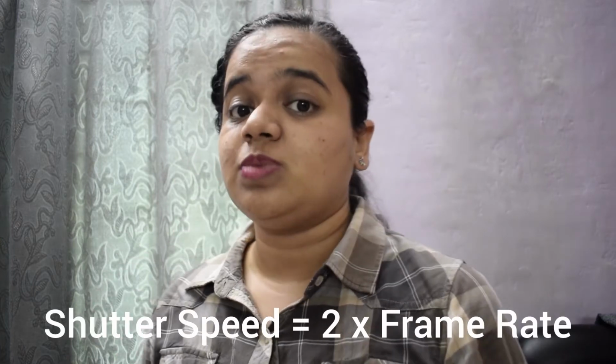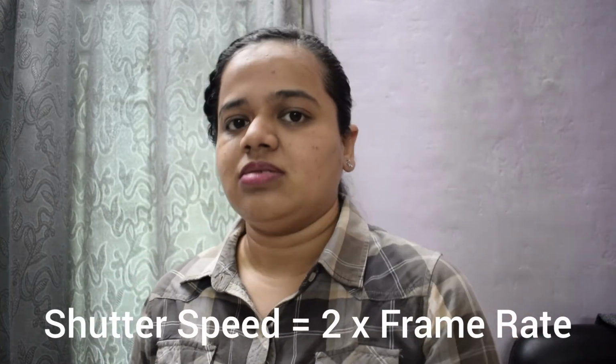In Shutter Priority, you can set the shutter speed and ISO, and the aperture is calculated automatically by the camera. I mostly use Shutter Priority for recording videos because in videos I need to keep my shutter speed twice of my frame rate. Meaning, if my frame rate is 25 fps, my shutter speed will be 1 by 50. If it is 50 fps, my shutter speed will be 1 by 100, and so on. This is not compulsory. These are just some recommended settings for video.